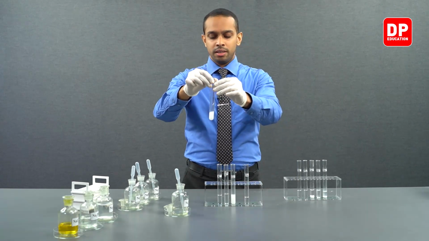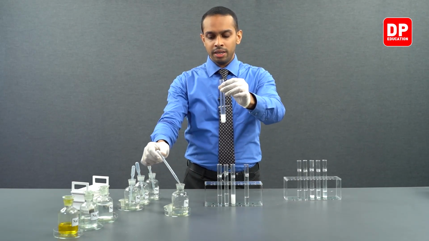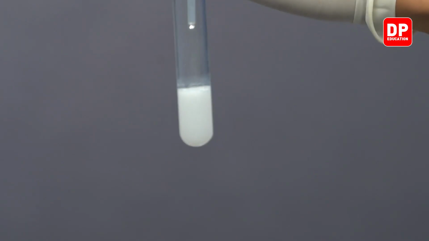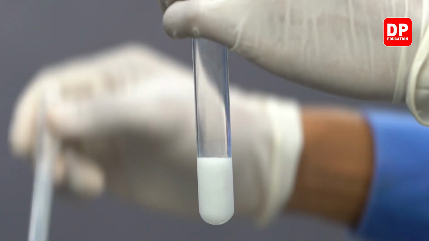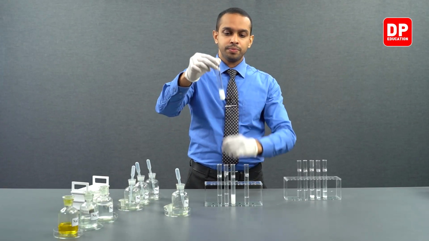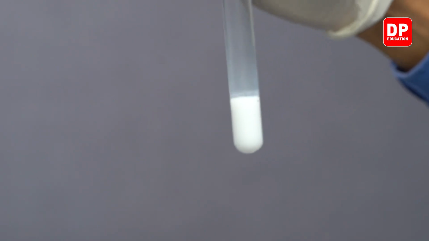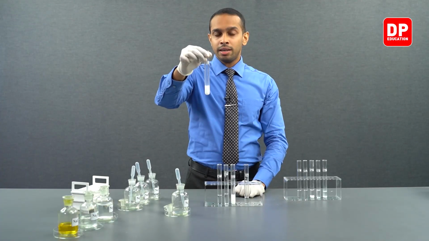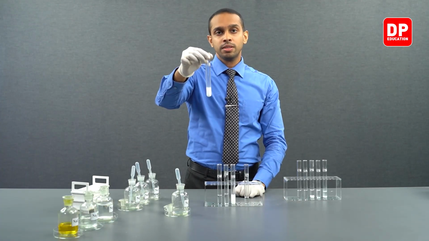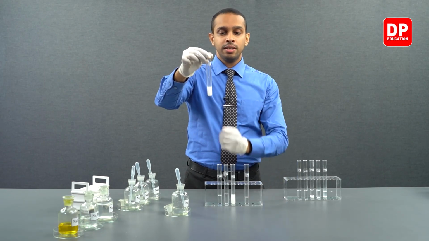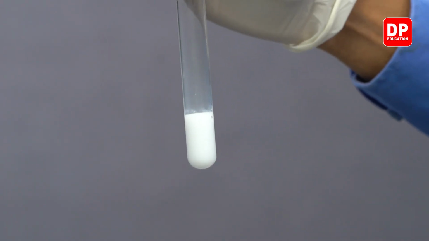To see the color very clearly, let's add a little bit more sodium sulfite to increase the precipitate. Now you can see, due to dispersion of fine white color strontium sulfite precipitate particles, this entire aqueous medium appears white.